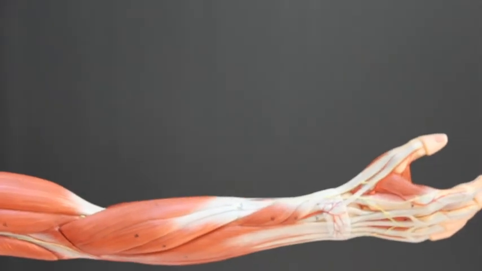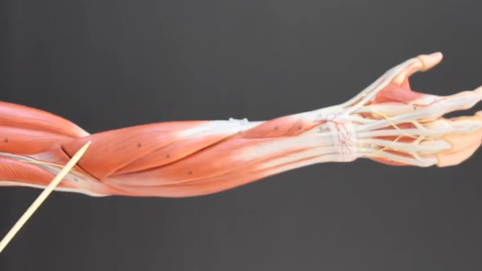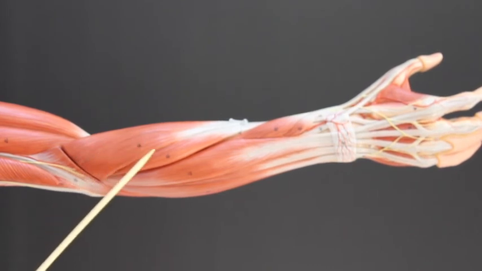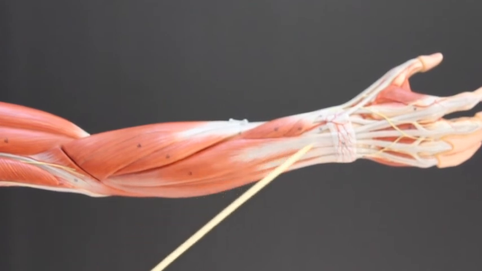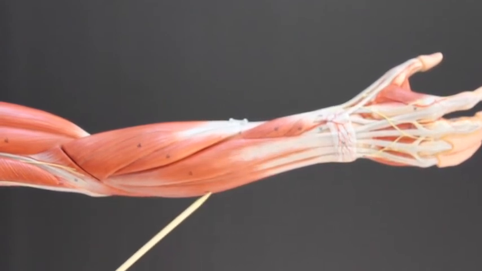Muscles in the posterior compartment of the forearm are commonly known as the extensor muscles. The general function of these muscles is to produce extension at the wrist and fingers. The muscles that we are concerned with in the superficial posterior compartment are brachioradialis, extensor carpi radialis longus, extensor carpi radialis brevis, extensor digitorum, and extensor carpi ulnaris.